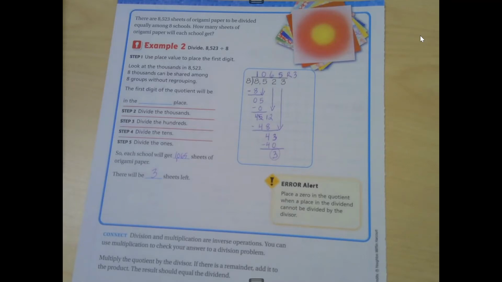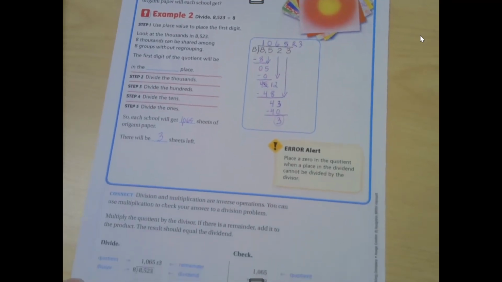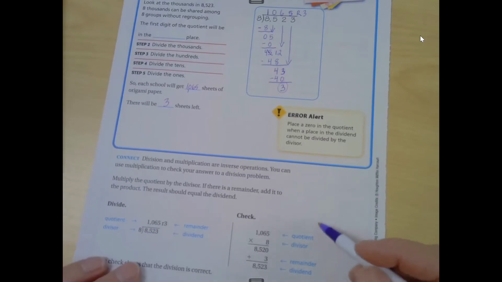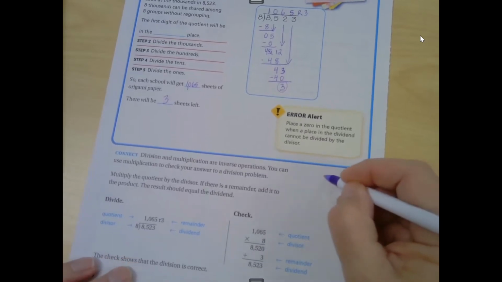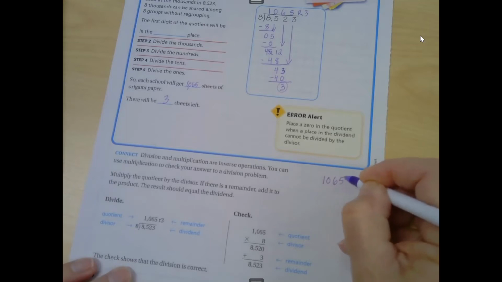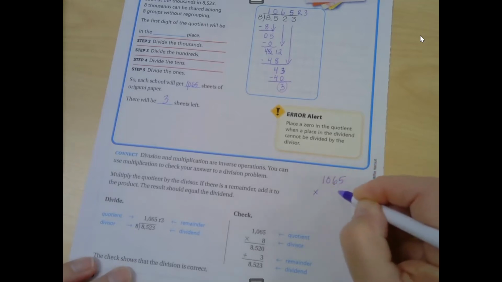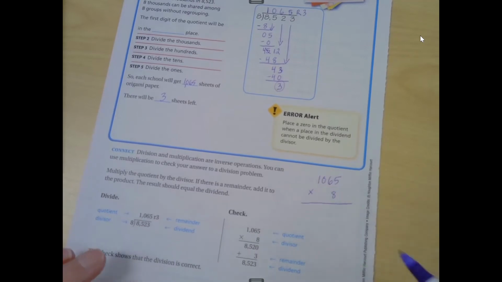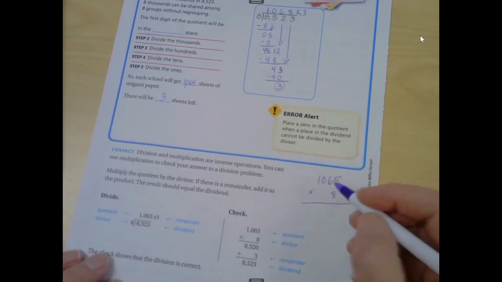Now, there's a way to check our answer. If we take our answer, 1,065, and we multiply that by 8. Okay, let's do a little multiplication review. 8 times 5 is 40.